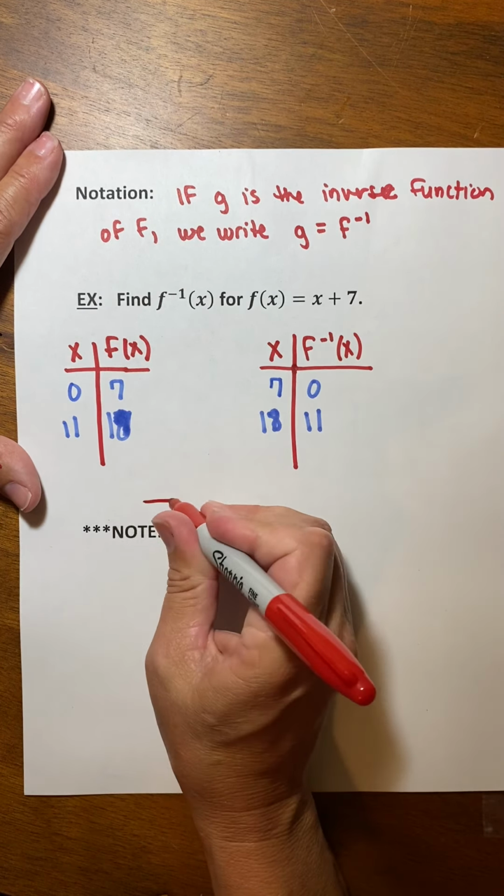F inverse of x does not mean 1 over f of x. Okay, do not do this. Notice for f of x equals x plus 7, its corresponding inverse function is x minus 7. Note, f inverse of x is not equal to 1 over x plus 7.